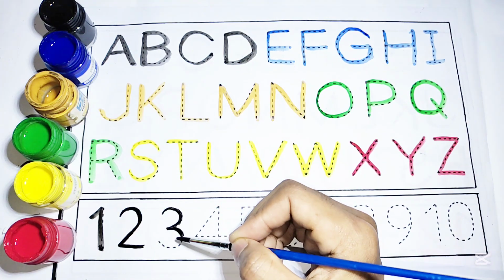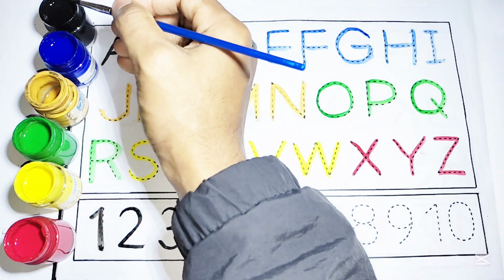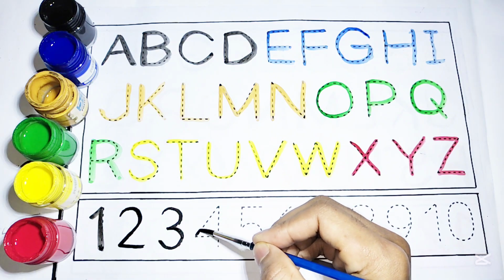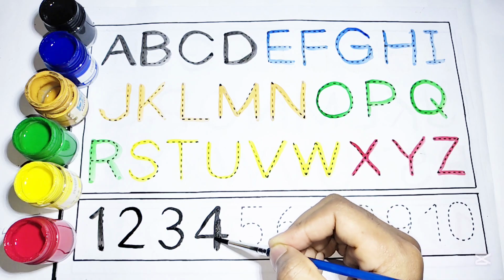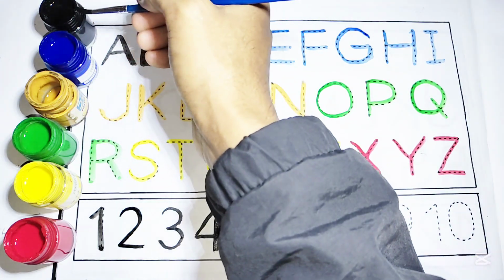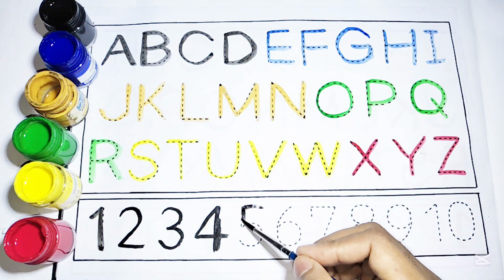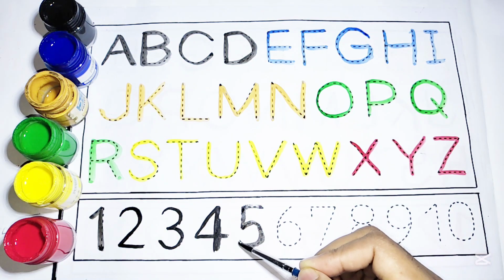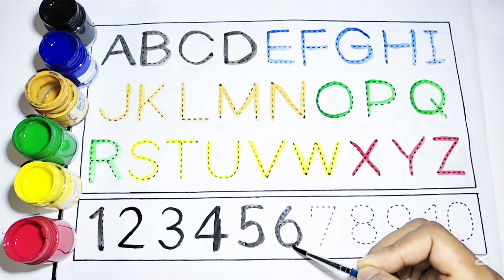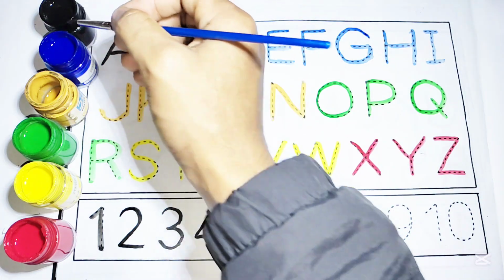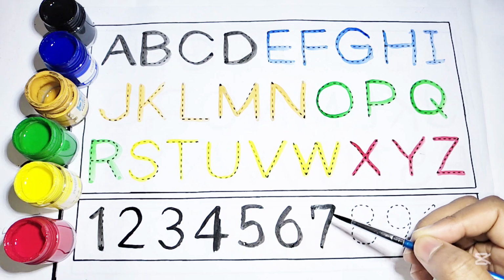Now we draw 3. T-H-R-E-E. Kids, the next one is 4. And now we draw 5. The next one is 6. S-I-X, 6. Now we draw the number of 7. S-E-V-E-N, 7.